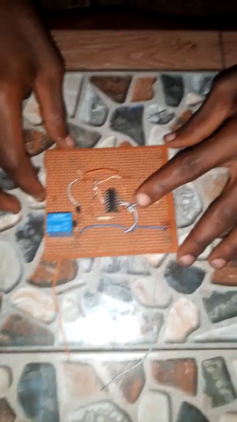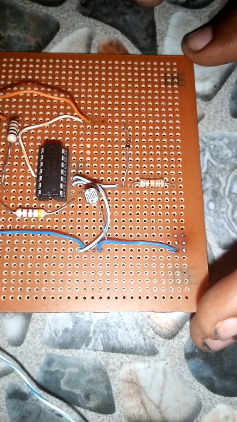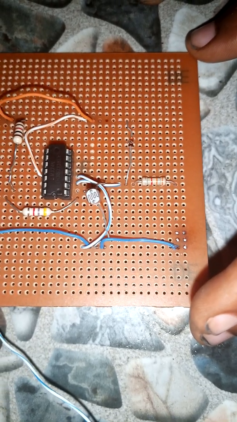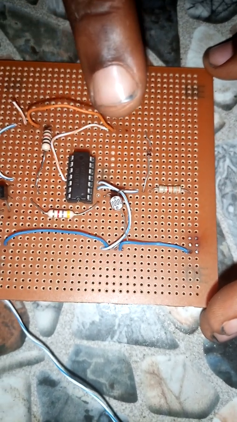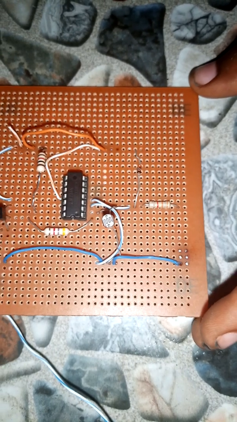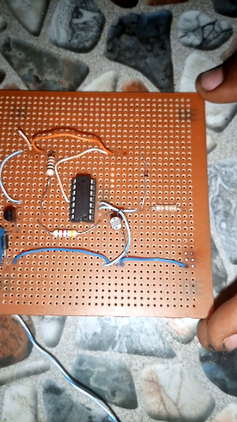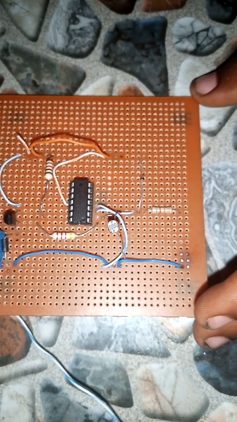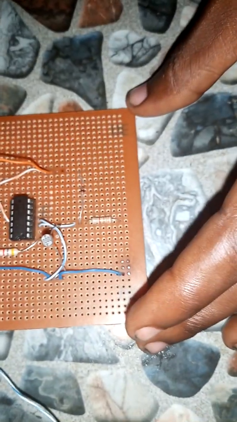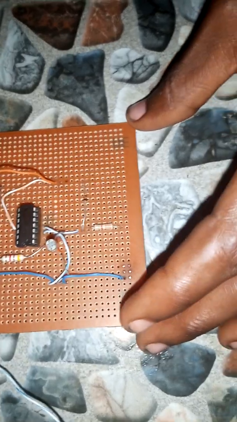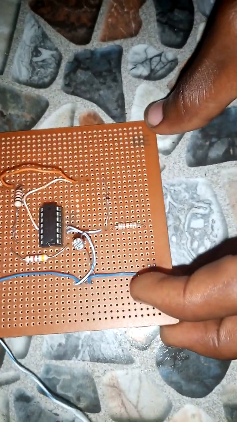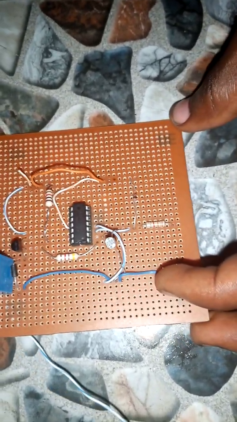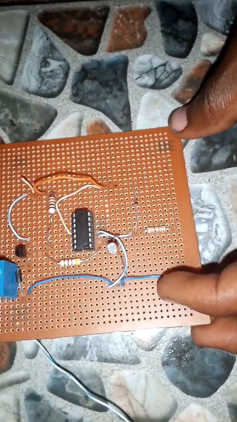Now, this is the sensor. It's a light sensor, an LDR. What is the duty of the light sensor? The light sensor is what senses the light coming from the sun during the day. That is what gives signal to the board that light is on, so go off. And when it is dark, light is off, so please come on.